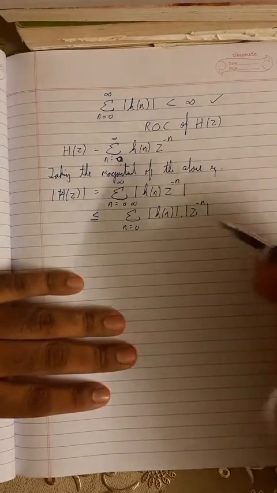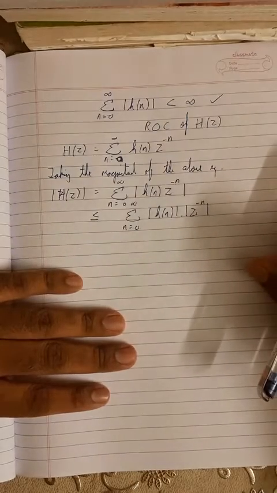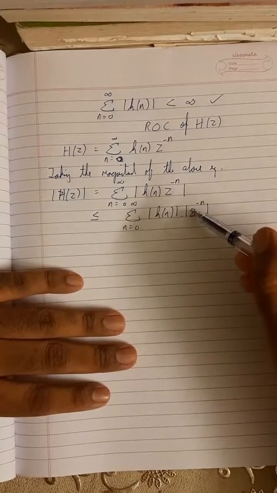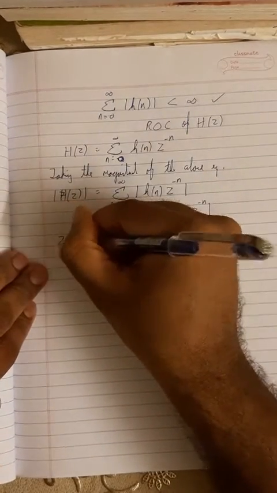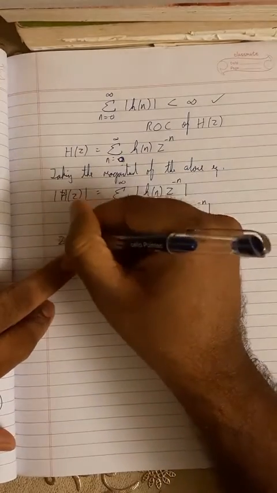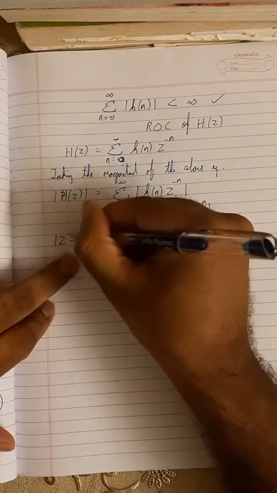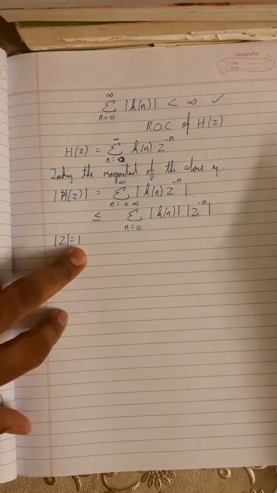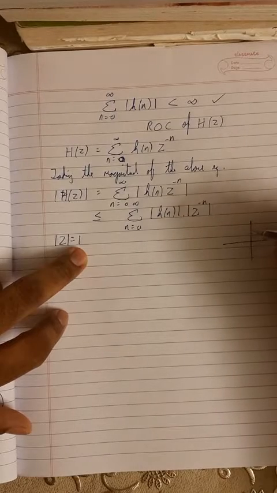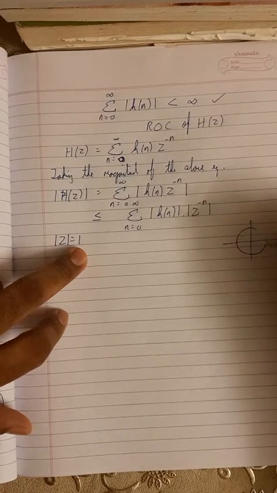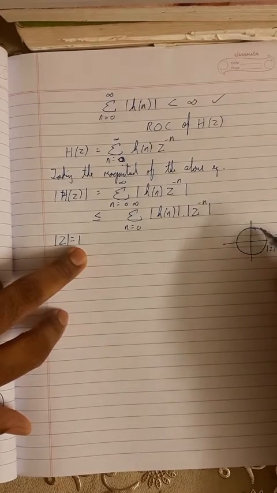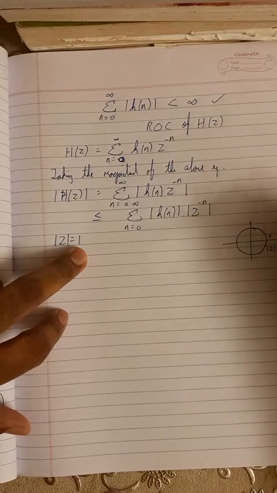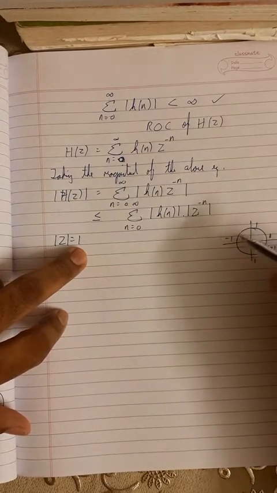Now the value of z can be any value, depending on the ROC. But suppose I assume that the magnitude of z is equal to 1. In the z plane, there is a circle called the z equals 1 circle. This is called the unity circle, in which the radius is equal to 1.